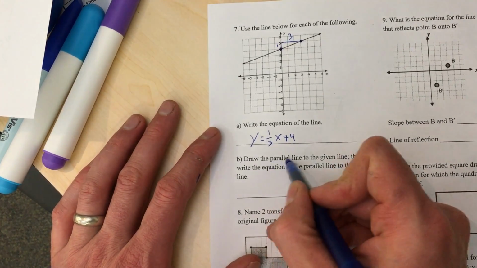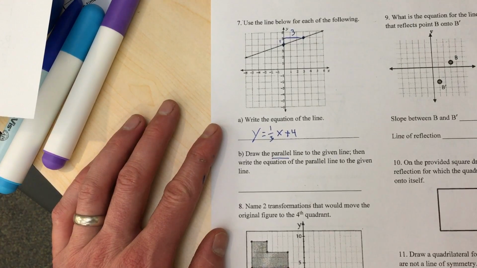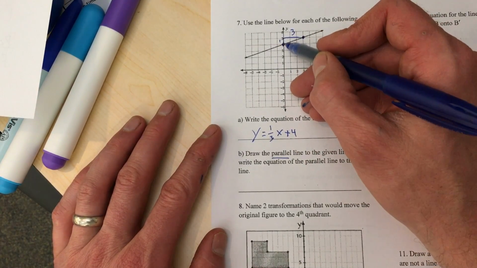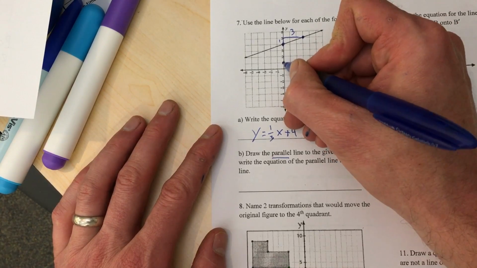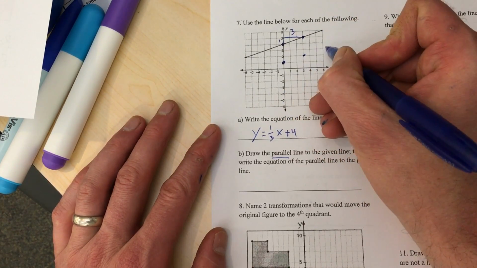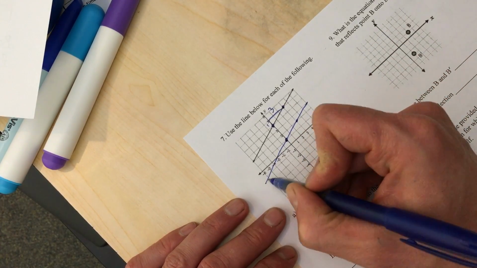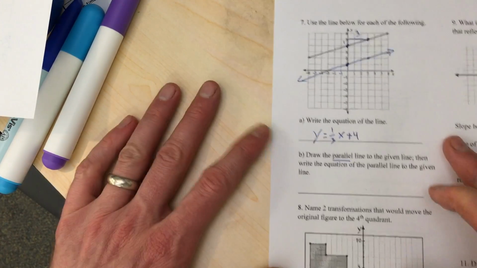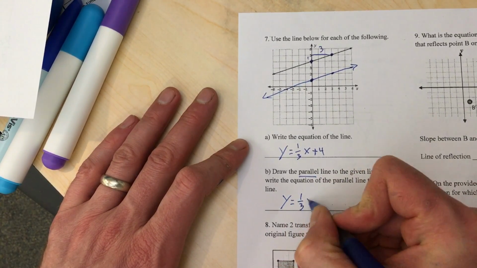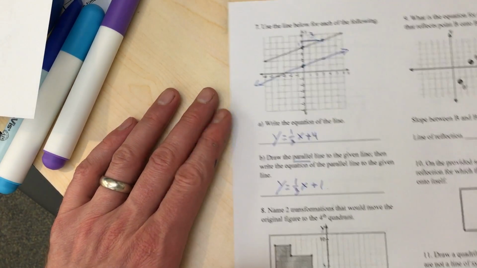This one, I'm asked for a parallel line. It says, draw a parallel line to the given line. Okay, so anywhere along here that is not a y-intercept of 4 is going to be a parallel line as long as I use the same slope. So I'm going to pick 1, and I'm going to go up 1 and over 3, as long as I keep that same slope, okay? There's my parallel line. And everything is going to be the same for a parallel line, except for the y-intercept.